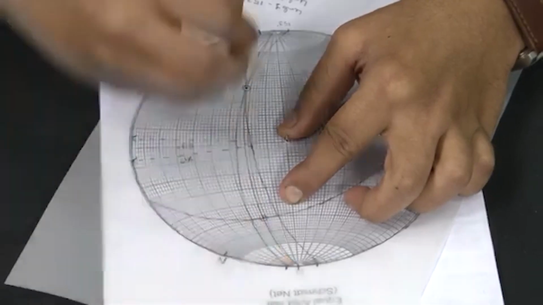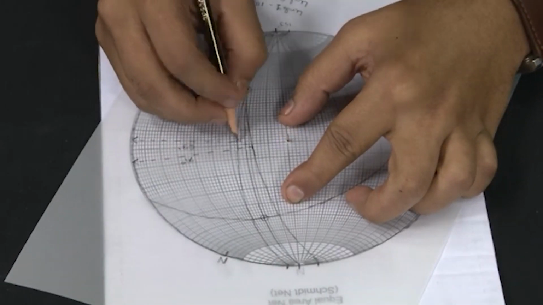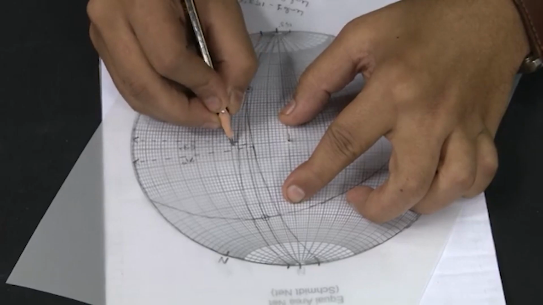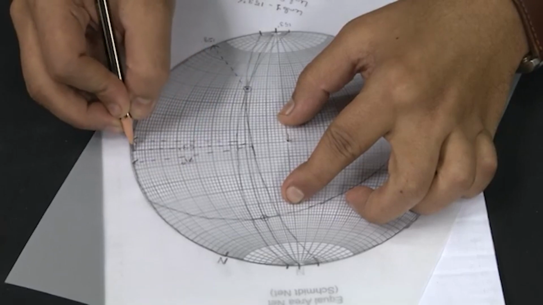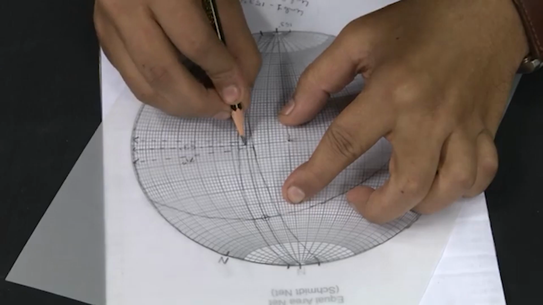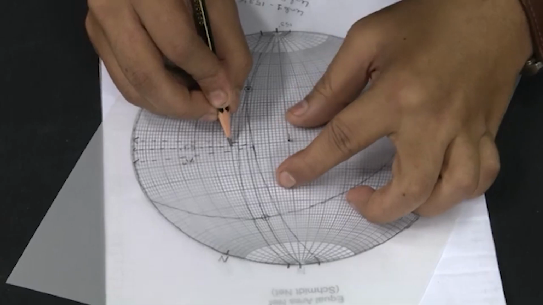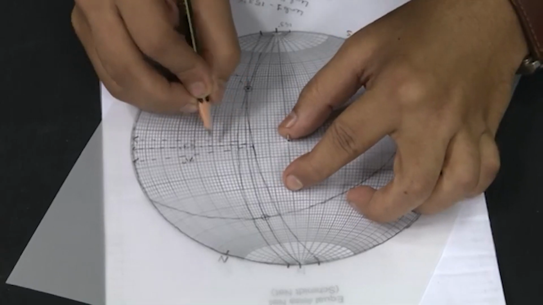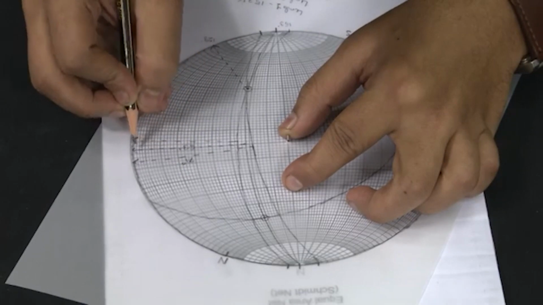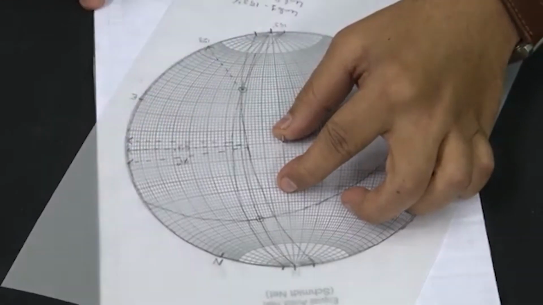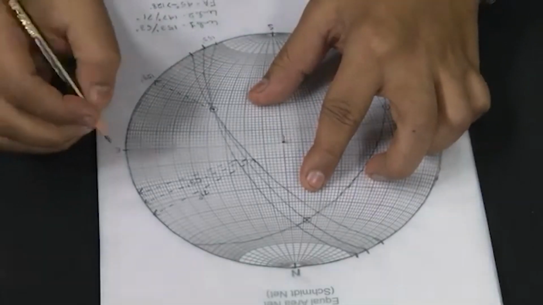As we have done, we will mark these 2 points to determine the strike, and clearly on the east west plane we will calculate the dip of this great circle which represents the axial plane, and the dip corresponds to 8. Now 8, 18, 28, 38, 48, 58, 68. So, for the axial plane, the dip is 68 degrees.